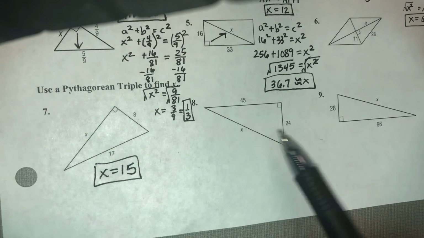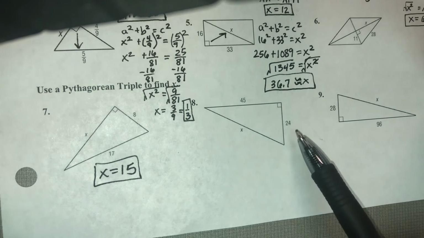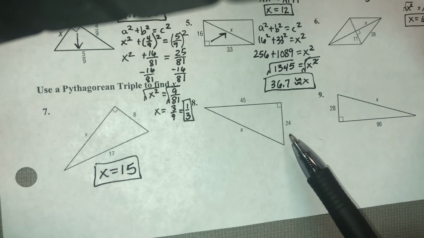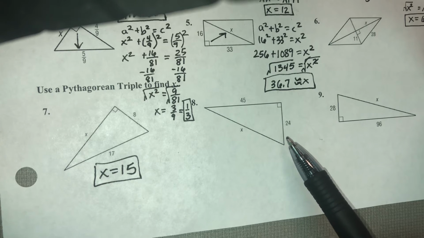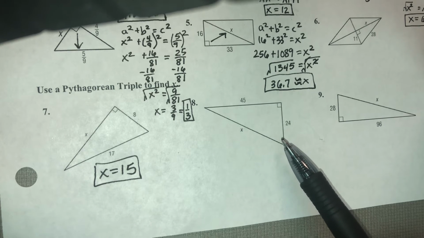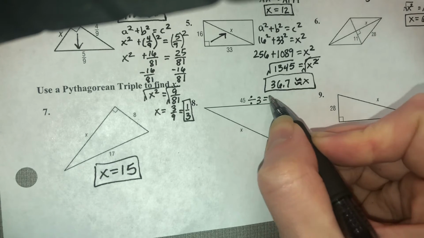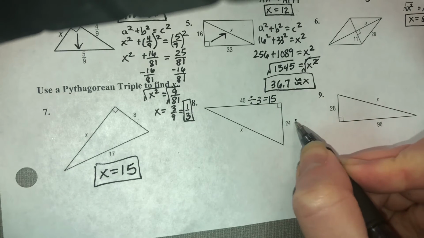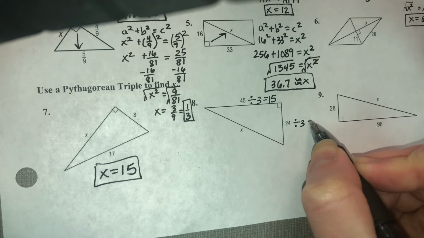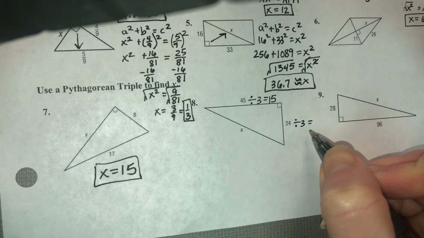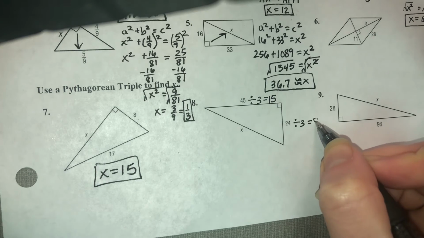Now here, I didn't give you any numbers as big as 45 or 24, did I? But I know that 45 and 24 are both divisible by 3. And if I take 45 and divide it by 3, that gives me 15. And 24 divided by 3 gives me 8.